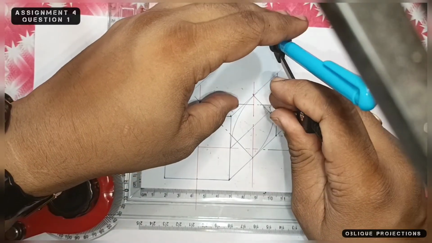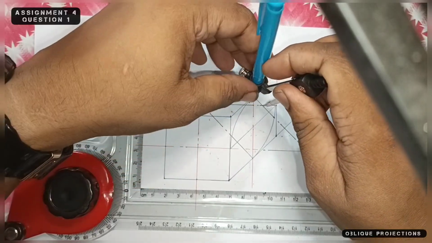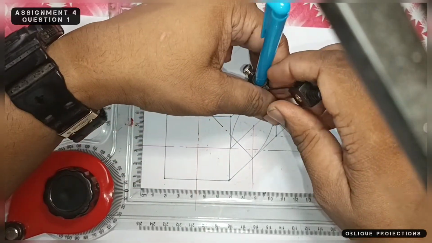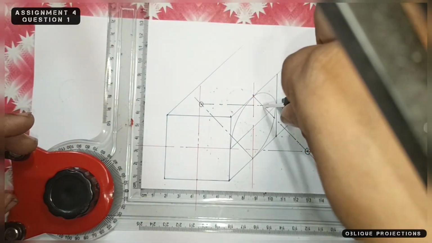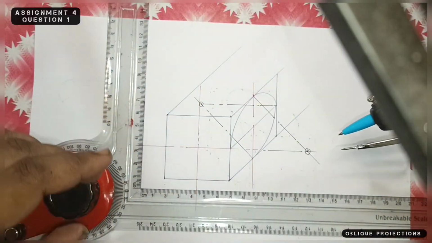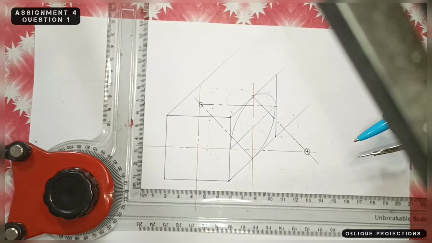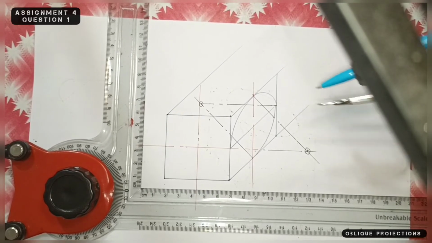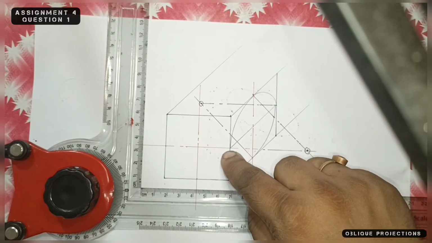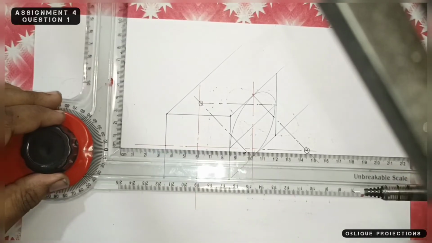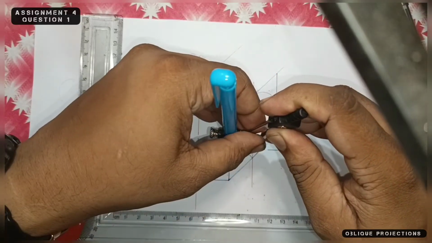Now for these two arcs, you need to put a compass on this line and join these arcs like this. And you need to join it here because I had marked with the red and I'm confused.